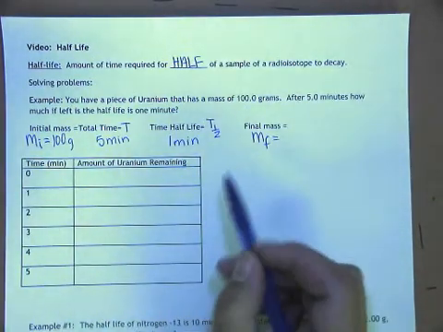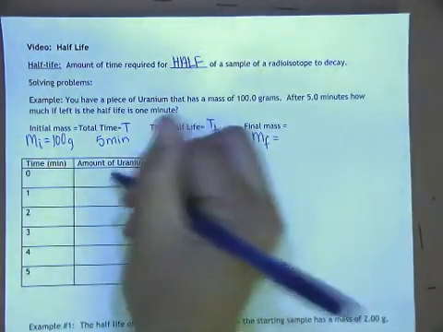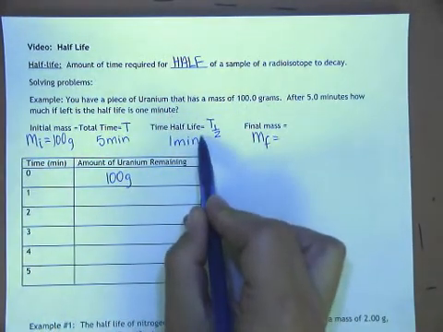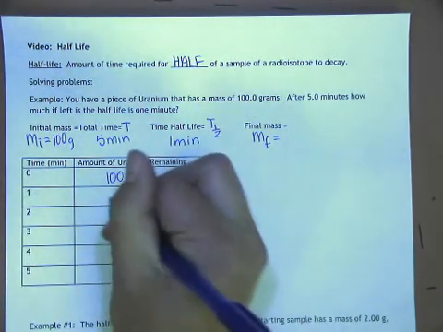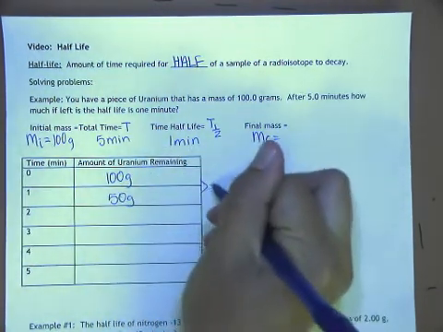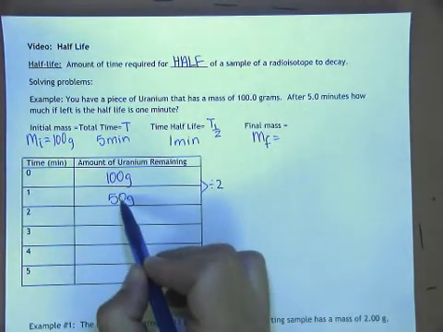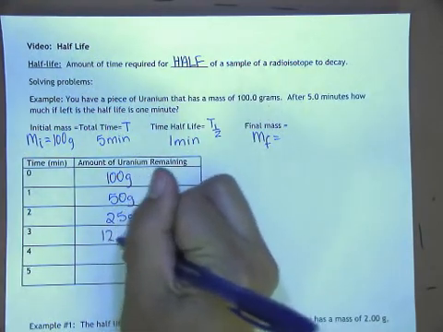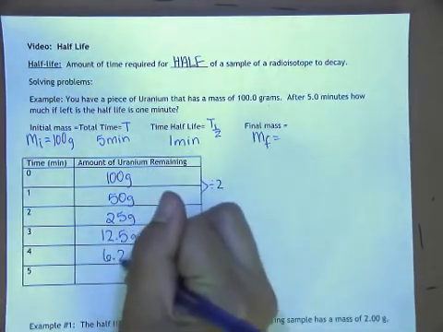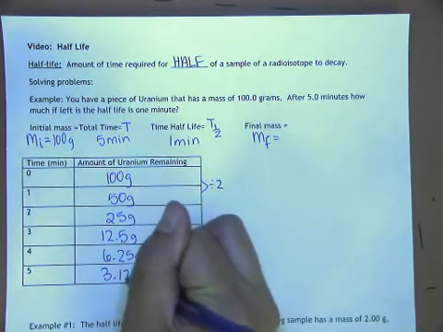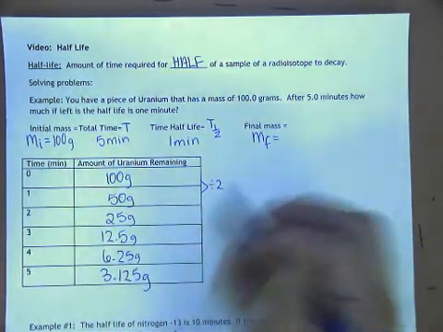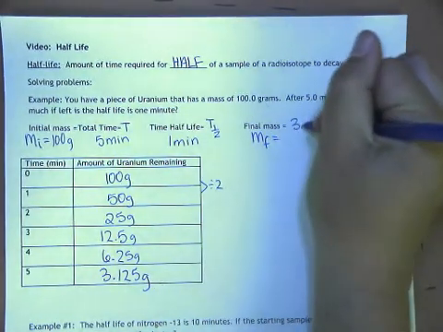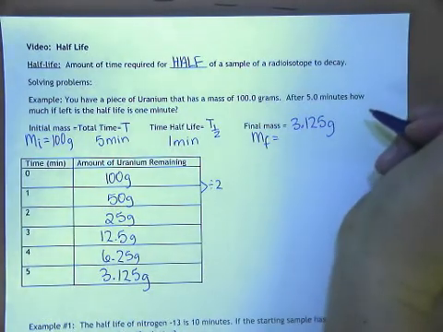So we can make a chart to help us see it. At a time of 0, the amount of uranium I have is 100 grams. After 1 minute, the time of my half-life, my uranium sample decays by 50%. So 50 grams are left. It's divided by 2. Within my next minute, 50 gets divided by 2 again to 25 grams. Divided by 2 again, 12.5, and again, 6.25, and finally 3.125 grams. So my final mass of uranium remaining after 5 minutes is 3.125 grams.